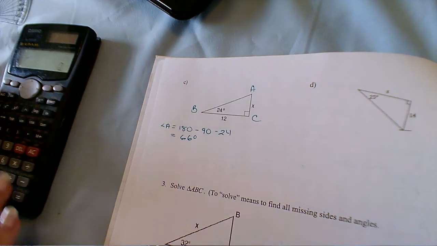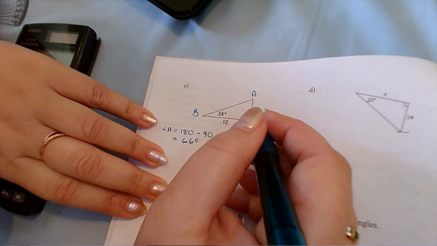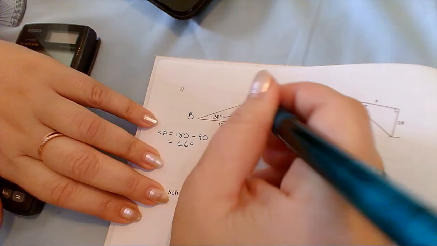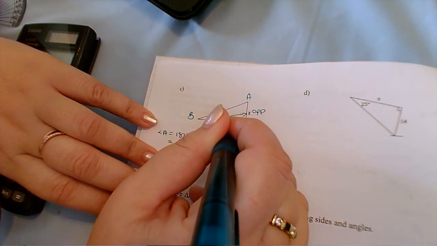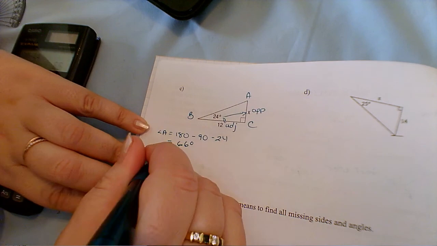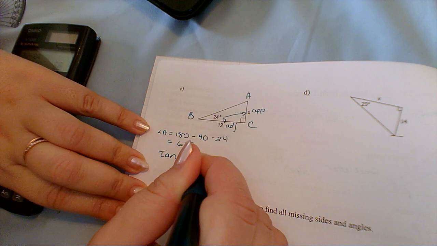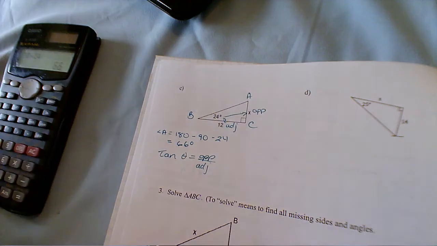What else do we need to find? We need to find X. Now, X is across the triangle from the 24, so we would consider him opposite. The 12 is next to it, so we would consider that adjacent. What has opposite and adjacent in it? Well, that would be tan. So tan theta is opposite divided by adjacent. The hypotenuse is not important in this question.